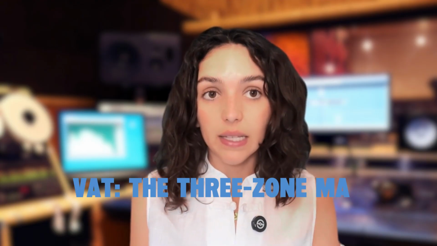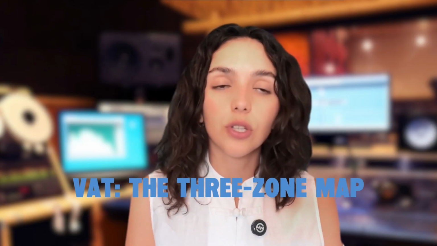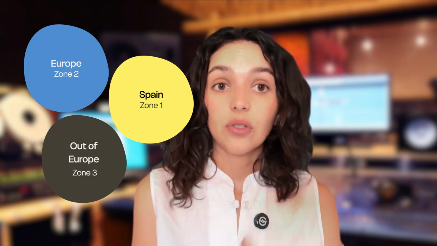Let's move on to VAT, the 3-zone map. Everyone searches on Google, "When do I add VAT?" But this depends on 2 questions. Where is your client located? And are they a company or an individual? Imagine a map with 3 zones: Spain, inside the European Union, and outside of Europe. Let's go to Zone 1, Spain. Any invoice here includes a VAT of 21% without exception. In Zone 2, outside of Europe, no invoice includes VAT. It's always the taxable base and the total without including VAT.